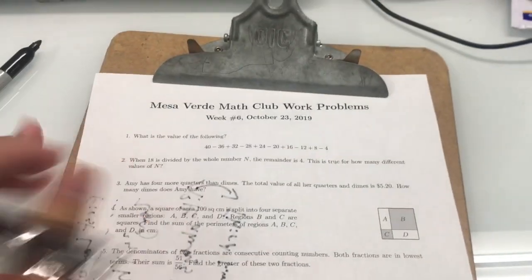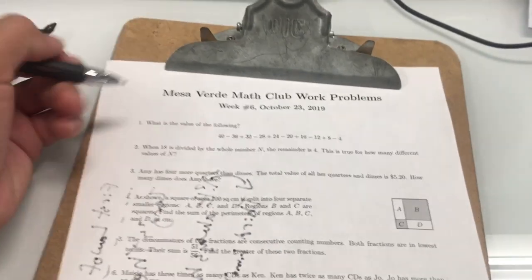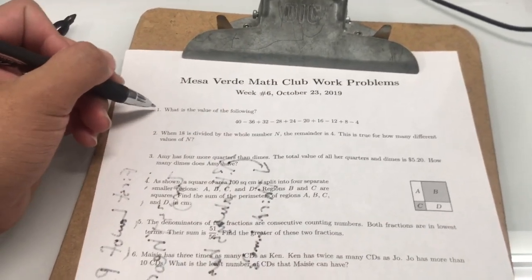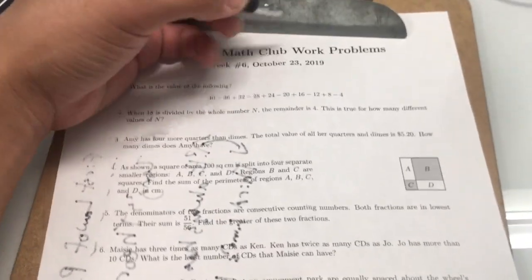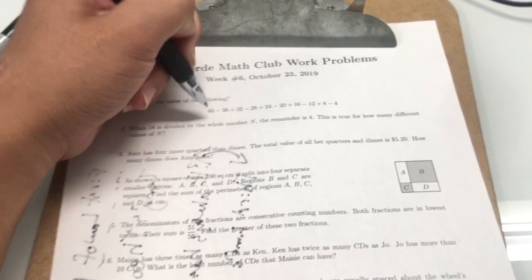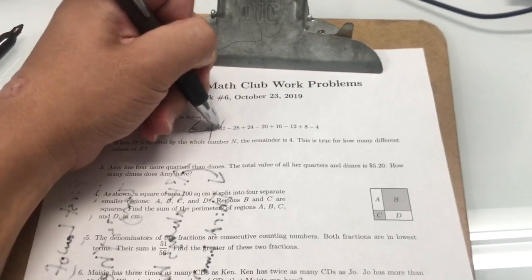Anyways, what is the value of the following? First off, Zeng's theorem, we notice that the problem number is 1. So 1 has to do something with solving the problem. So if we look here, this is equal to 4, that is equal to 4. So we can set each one of these as a big giant 4.